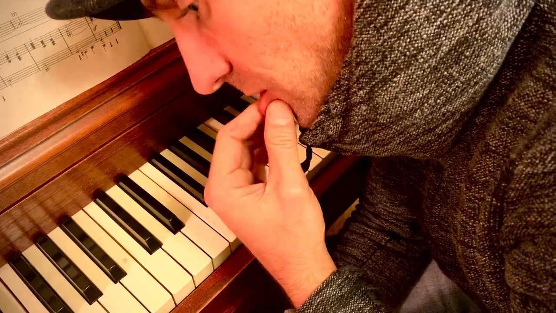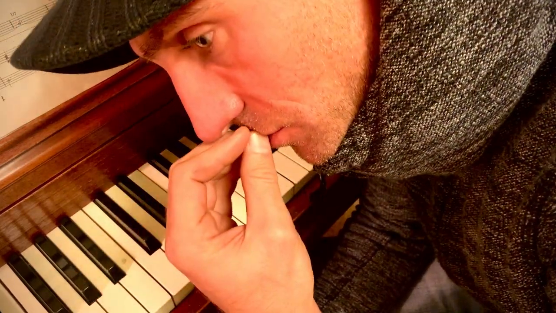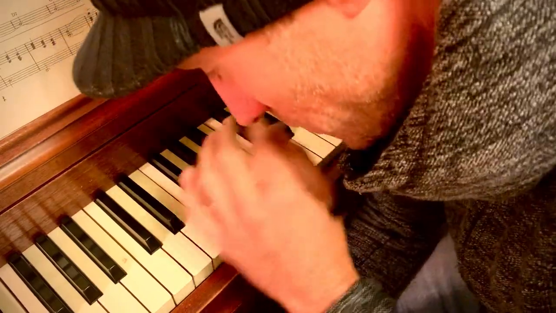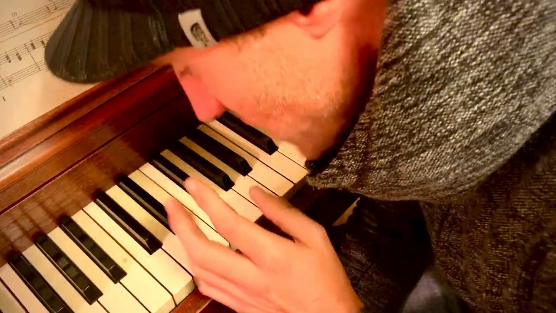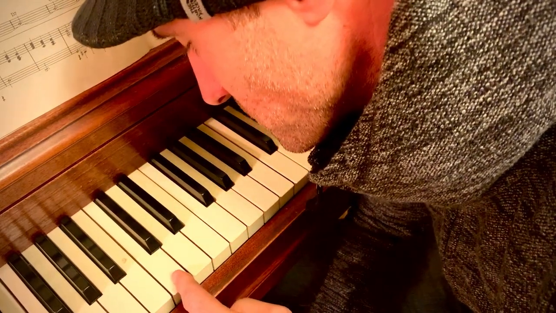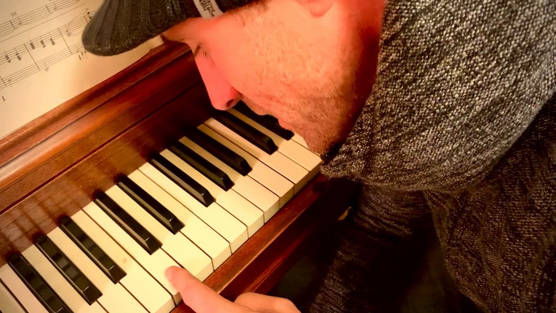Okay, so all of a sudden you're making music. Hold down the pedal the whole time. In fact, you could just hold down the pedal the whole time if you're just doing simple stuff, like we're doing right now.